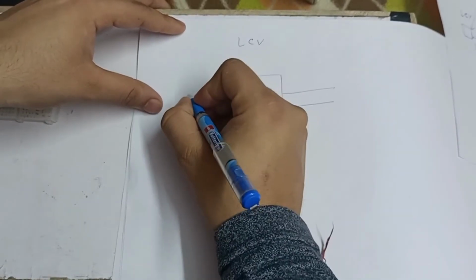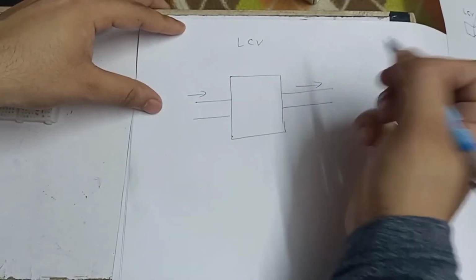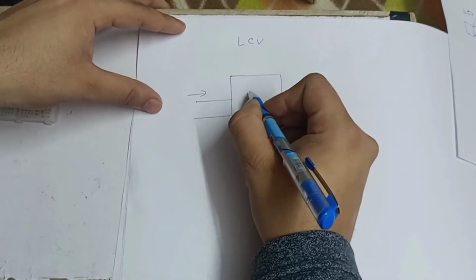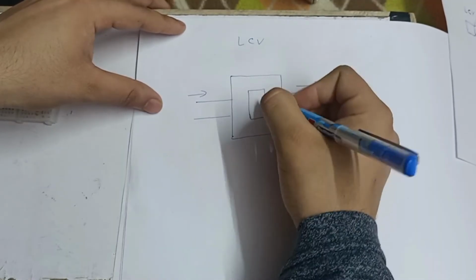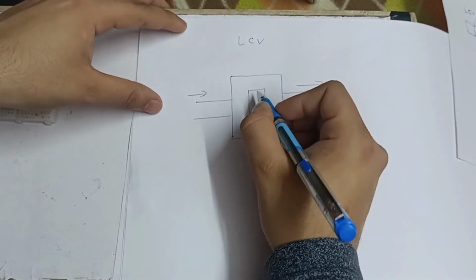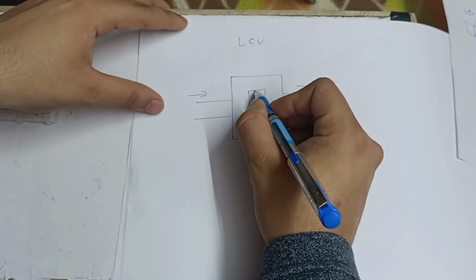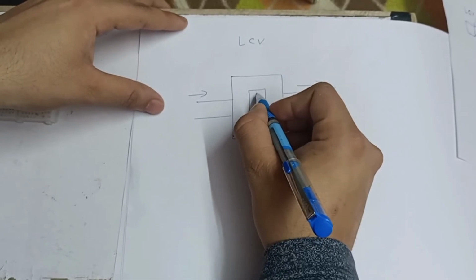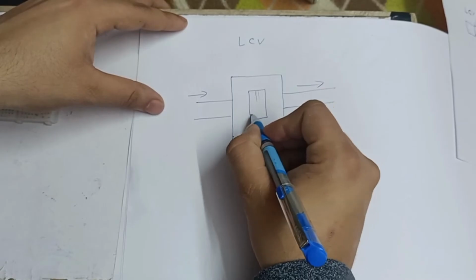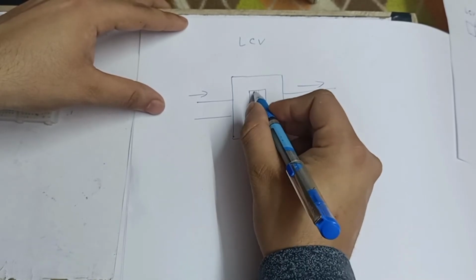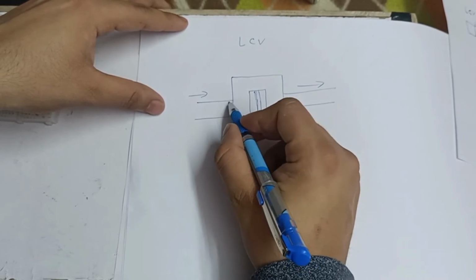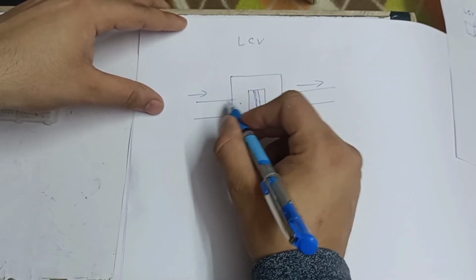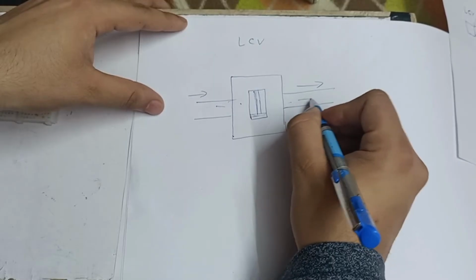In between there is some gap, which is the control, like a solenoid valve. When it's in the off condition, or we can say 0, it's blocked, so water does not transfer from this position to this position.